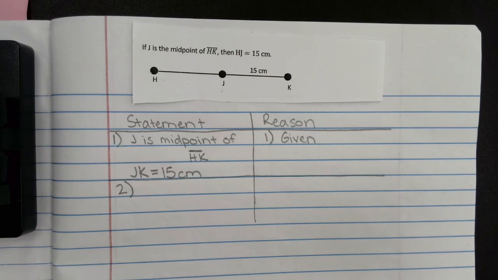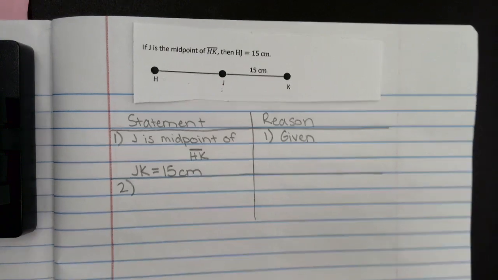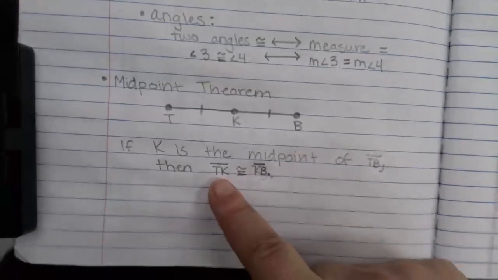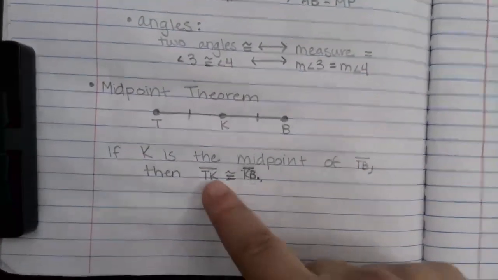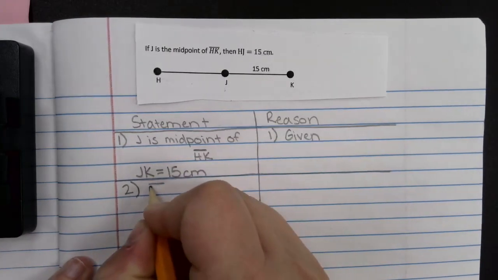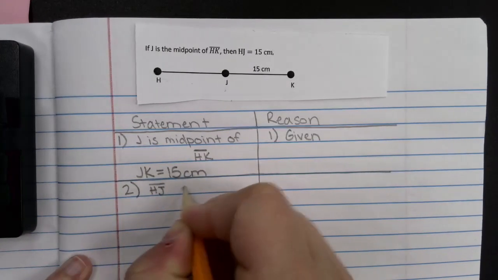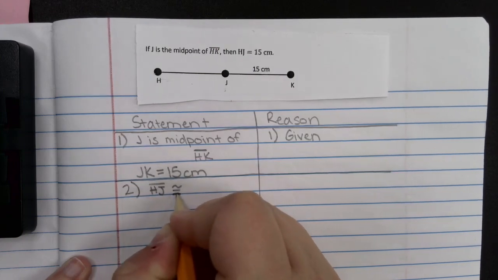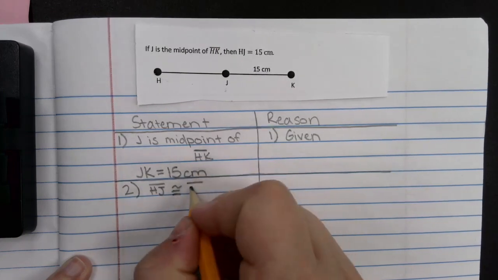So, what does midpoint mean again? The middle. Did we just come up with a midpoint theorem? What is our midpoint theorem saying? If we have a midpoint, then what? The two parts are congruent. So in number 2 here, if I know J is the midpoint, what two parts are going to be congruent? Segment HJ will be congruent to segment JK.